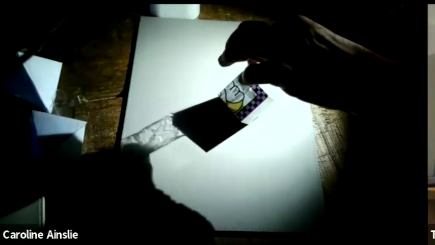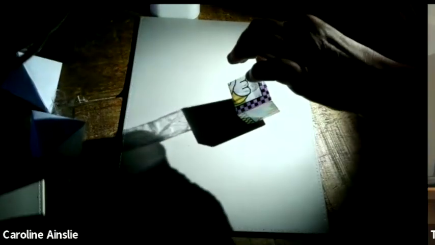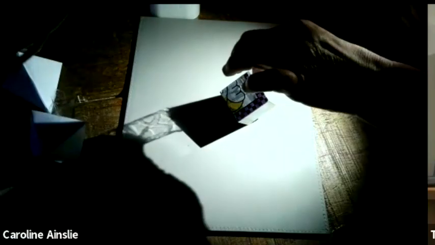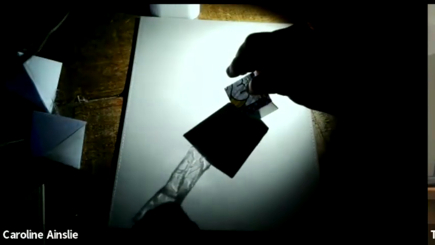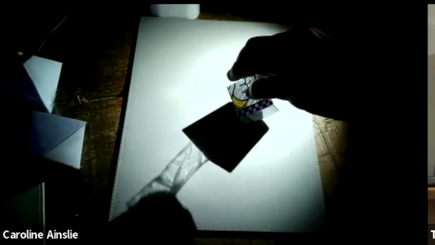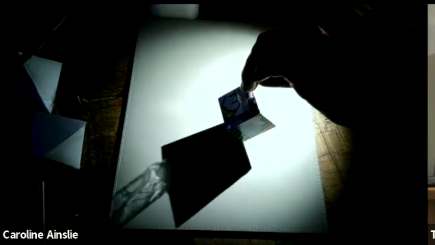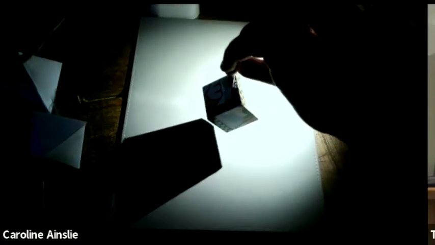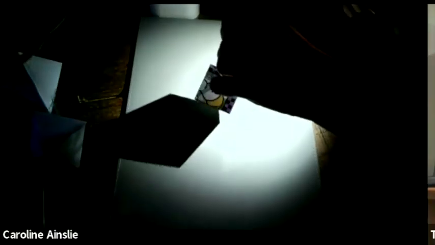So you see, we know the cube is three-dimensional, and you're getting different shadows. Caroline's using the torch on her phone, and she's showing that just from that one cube, you can get different shadows. You can get a pentagon. Is it a pentagon or is it a hexagon?